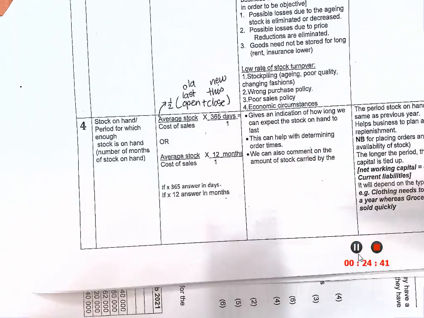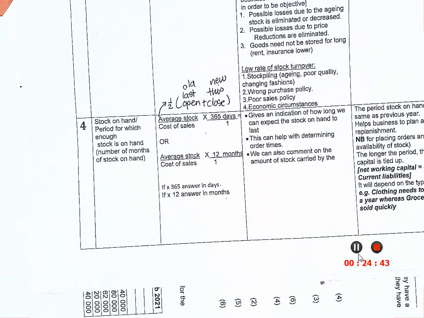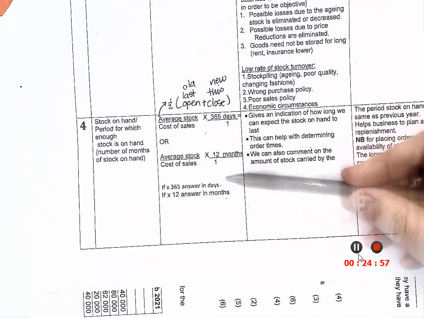Now, which one is right? If they don't say that you must calculate the average stock on hand in days, you choose one. If you do it in months, it's also right. They have to specify, or otherwise the memo would have to mark both as right.